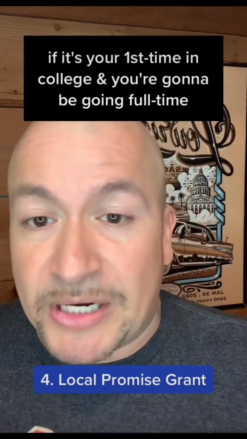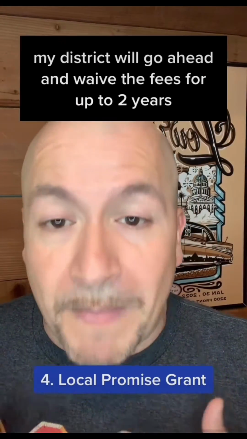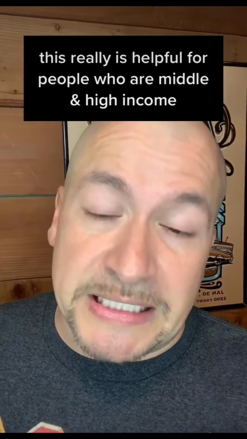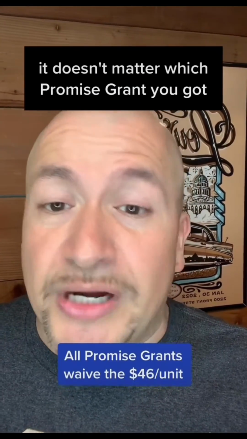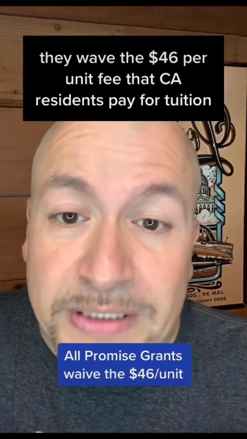If it's your first time in college and you're going to be going full-time, which is 12 units or more, my district will go ahead and waive the fees for up to 2 years. This really is helpful for people who are middle and high income and don't qualify for the low income stuff. At the end of the day, it doesn't matter which Promise Grant you got because they all do the same thing. They waive the $46 per unit fee that California residents pay for tuition.